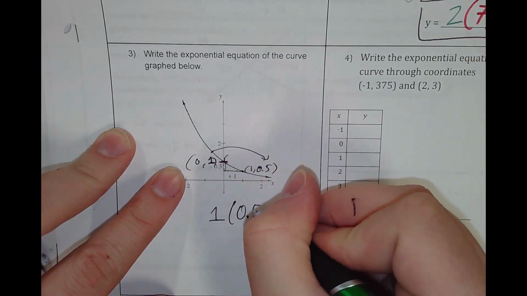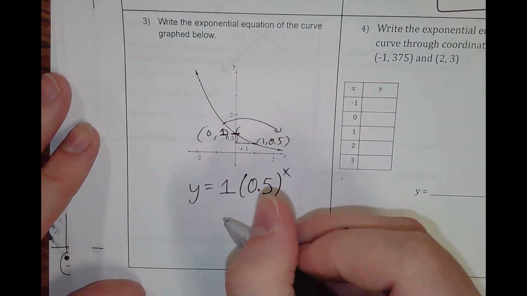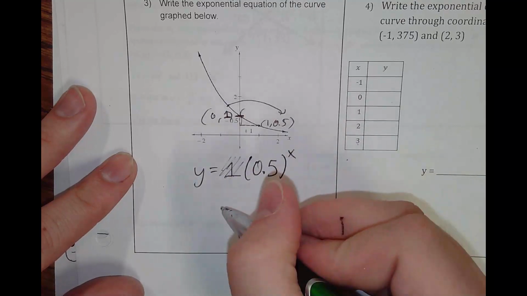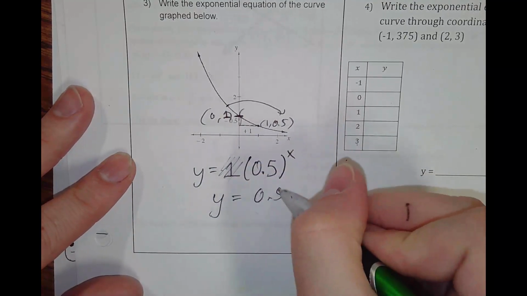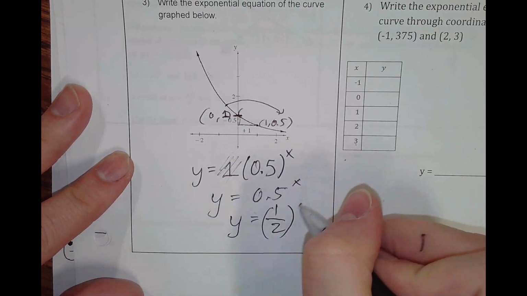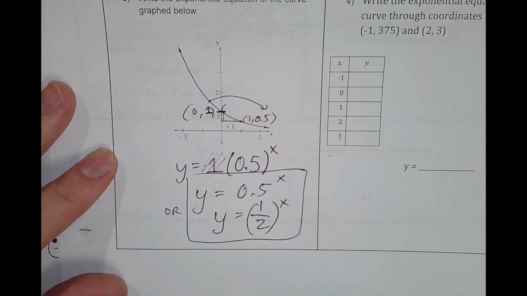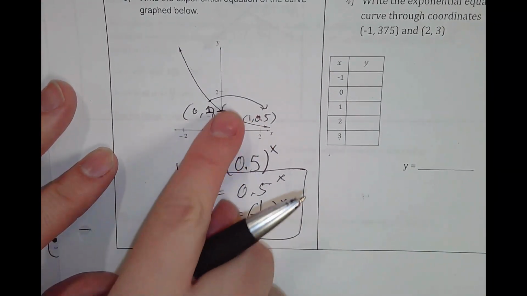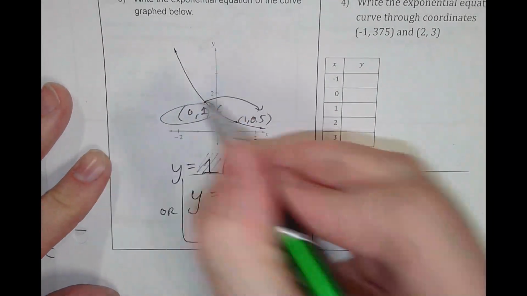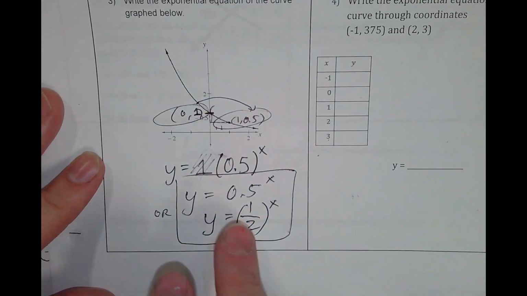That's going to be multiplying by 0.5. So for the final answer here, you don't really need the 1 there because it's just multiplying by 1. The answer is going to be either 0.5 to the power of x, or you can also say 1/2 to the power of x. Either of those answers is totally fine. This is a little tricky because the graph is looking very weird. It's hard to tell where the coordinates are. But as long as you have that first coordinate, the starting value, and the next coordinate over, you can figure out the equation.